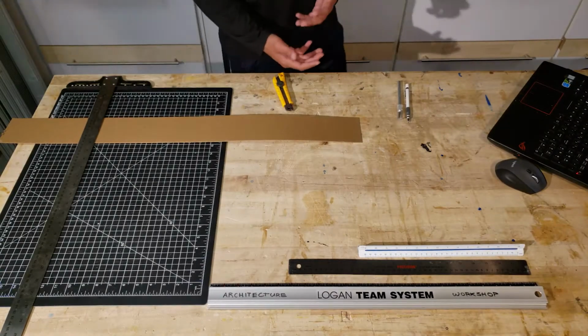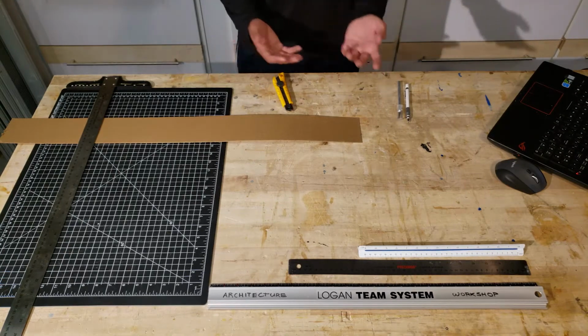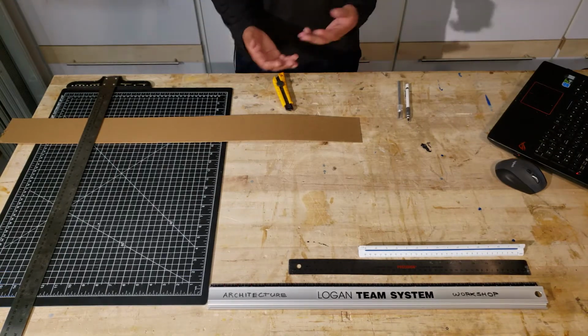Before model making and working on architectural drawings, we need to understand the basics of scale and how scale can be applied into your drawings and models.